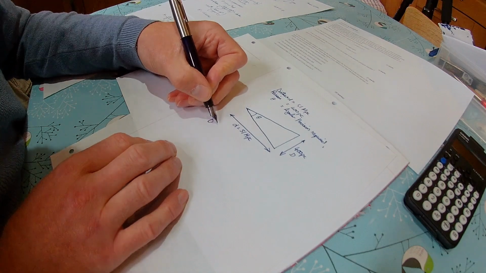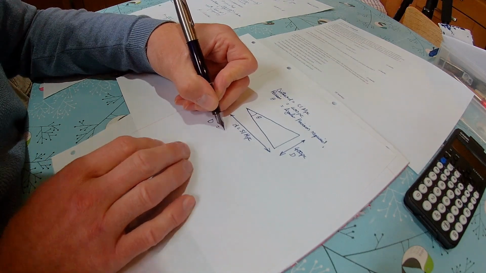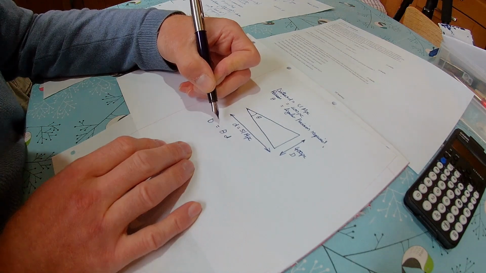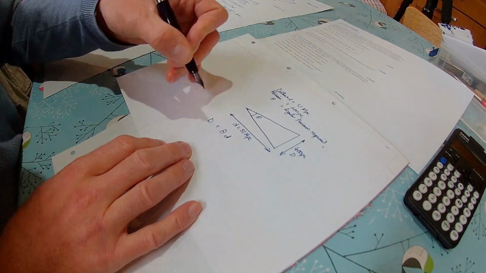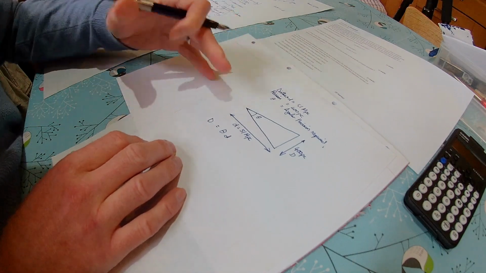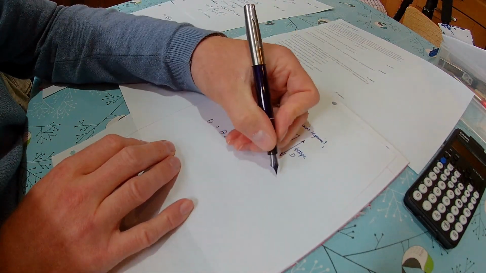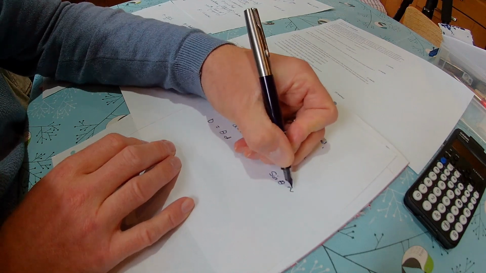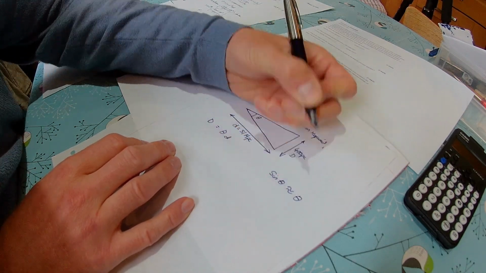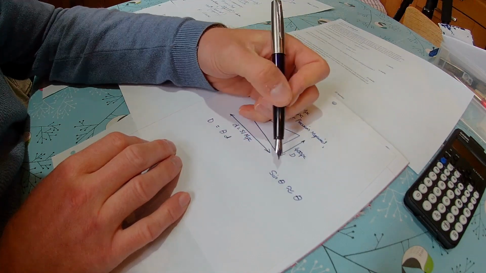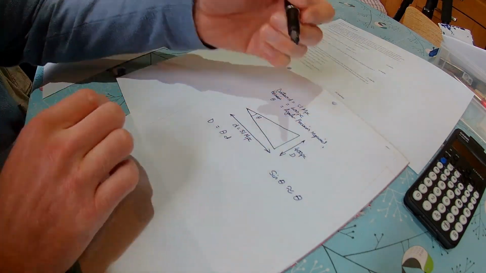So we'll call that size d, which is going to be theta times the distance away. And with this particular calculation, I'm going to use the small angle approximation, where sine theta is pretty much equal to theta when it's in radians and very, very small.